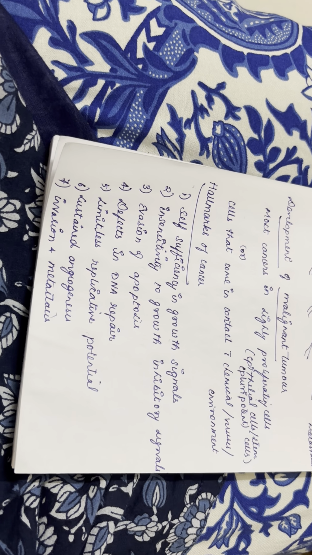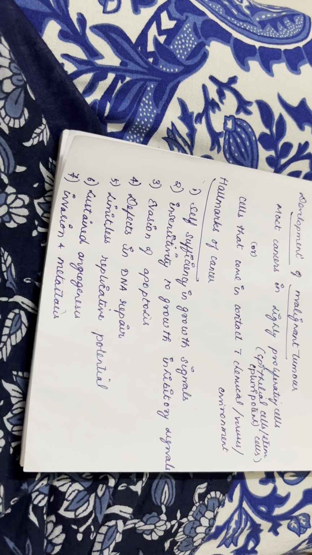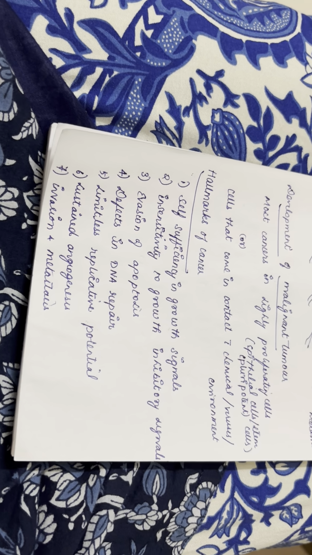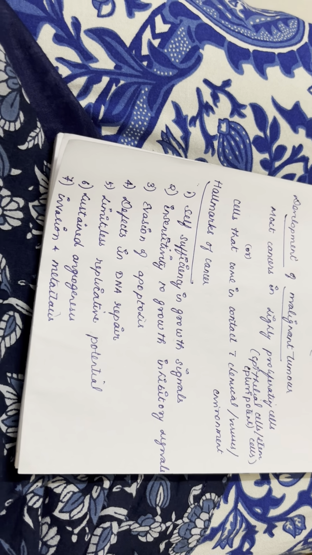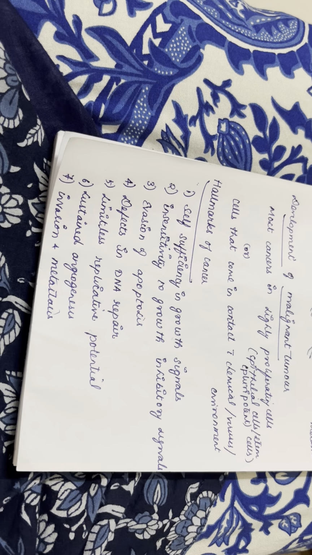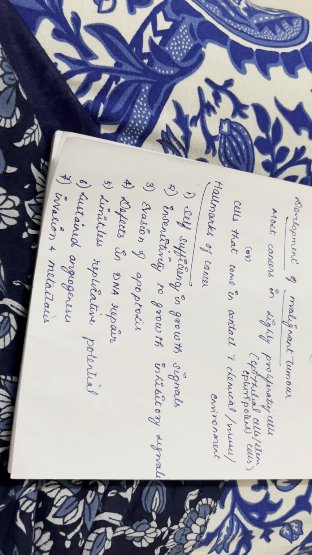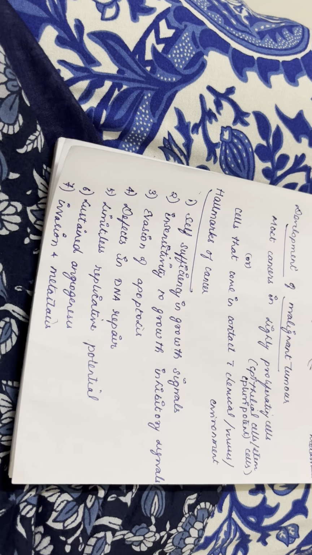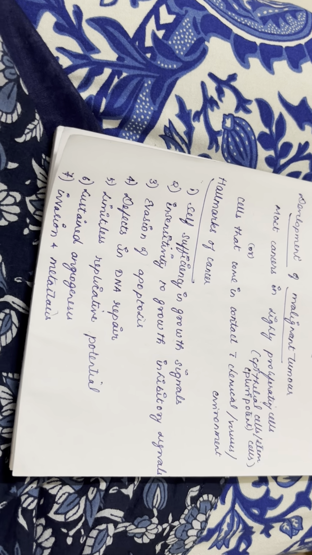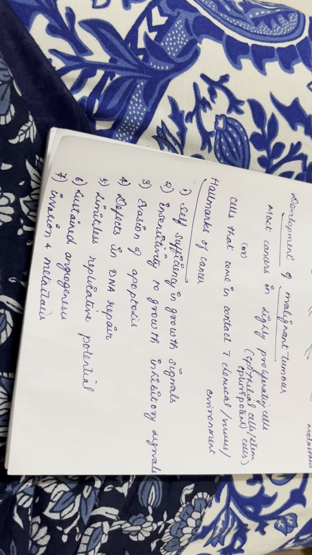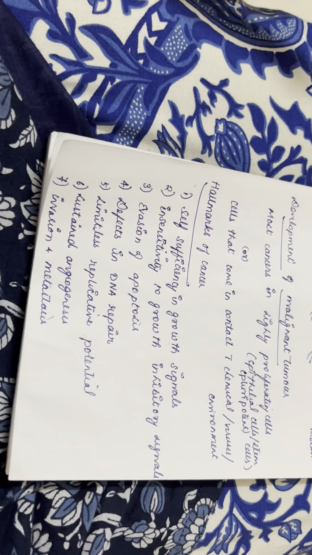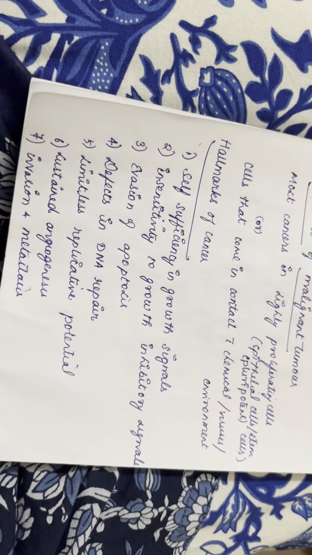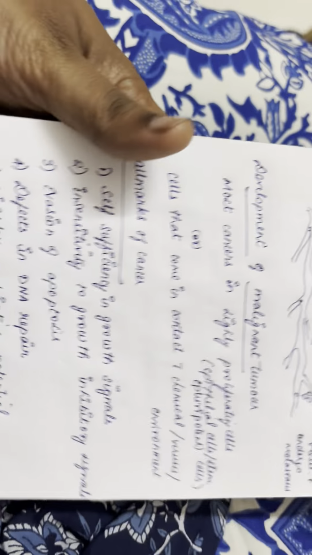If it doesn't undergo suicide, it must be murdered, right? By means of treatment, we are murdering those cancer cells. A normal cell can undergo apoptosis, whereas the cancer cell escapes this apoptosis. The cancer cells keep on proliferating, and they don't undergo apoptosis like a normal cell.